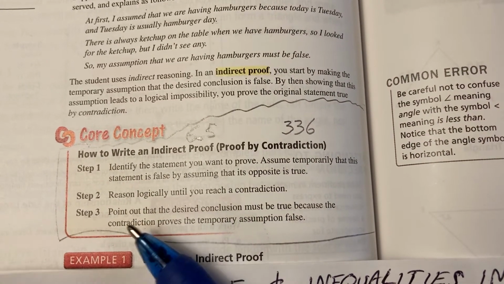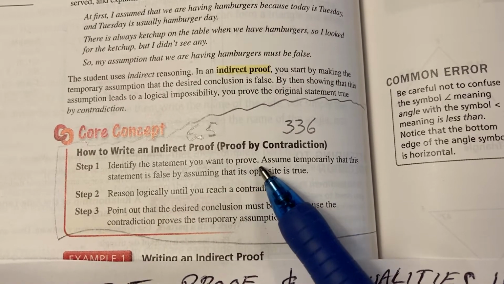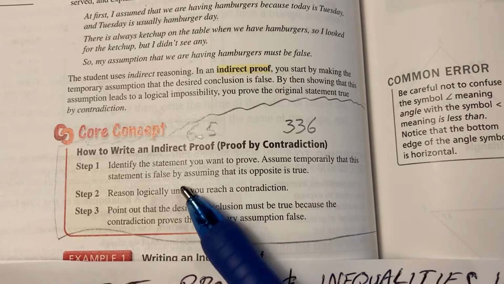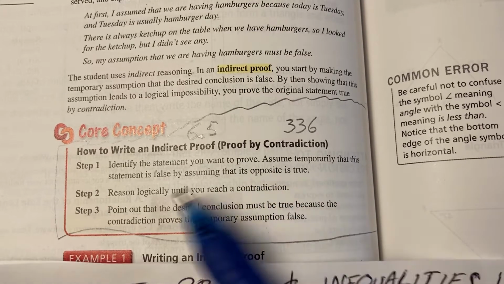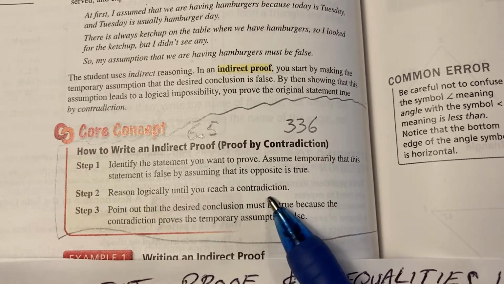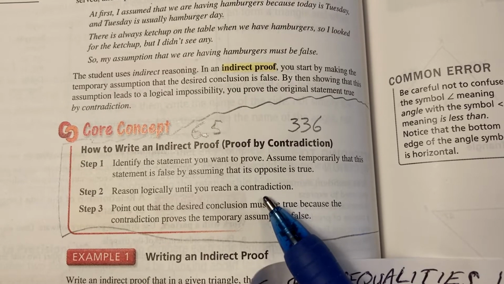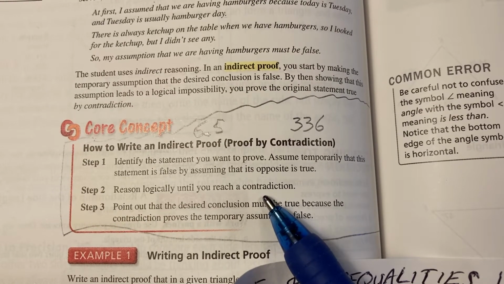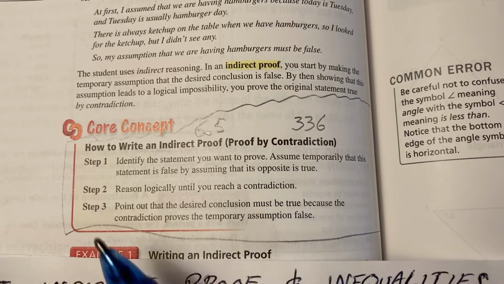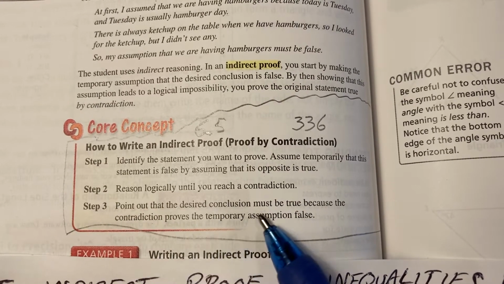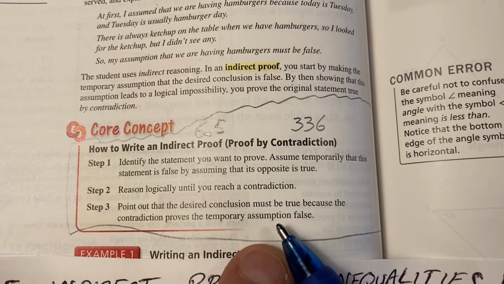So indirect proof. First thing you're going to do is identify the statement you want to prove. Assume temporarily that this statement is false by assuming that the opposite is true. Step 2, reason logically until you reach a contradiction. A contradiction is when you have two statements that cannot both be true or both be false at the same time. They contradict each other. Step 3, point out that the desired conclusion must be true because the contradiction proves the temporary assumption false.